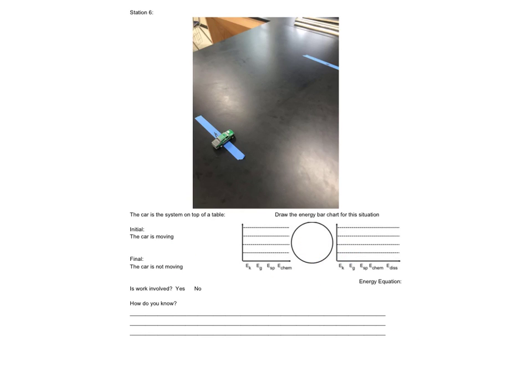And then the last scenario, this one many people screwed up throughout the course of the day, so I want to take a couple seconds to discuss this. Initially, the car is moving, and finally, the car has come to a stop. But the car is the system, not the car on the table. So the car is moving initially, so it has all of the kinetic energy. Finally, it is stopped, it doesn't have any energy. And since the car is the system, it had to transfer energy out in the form of work.